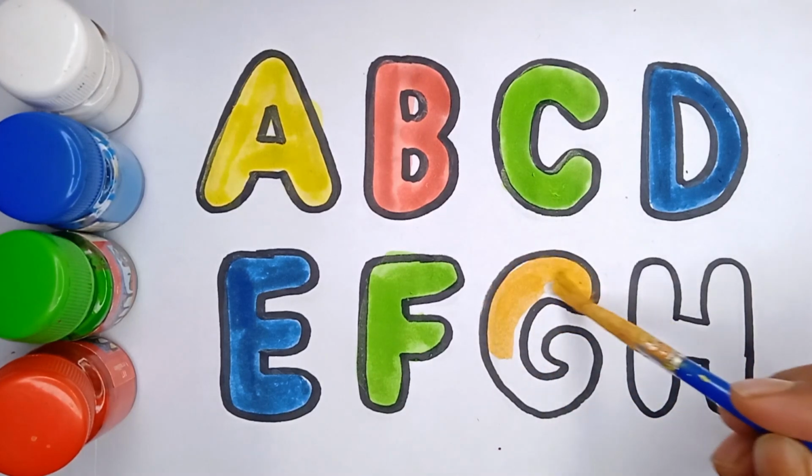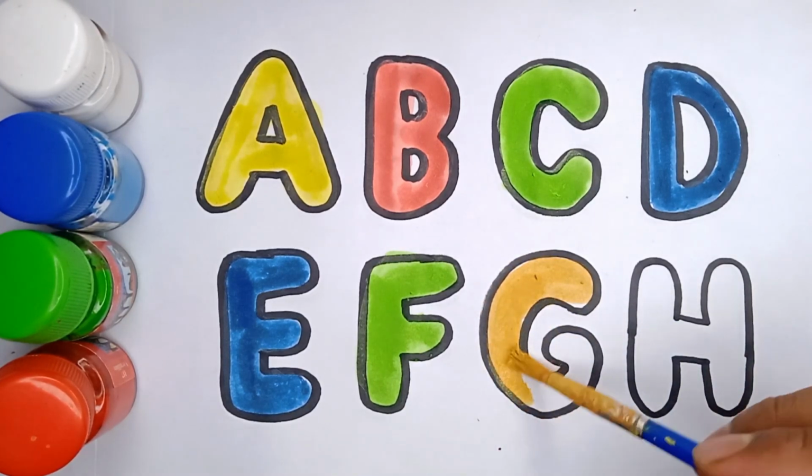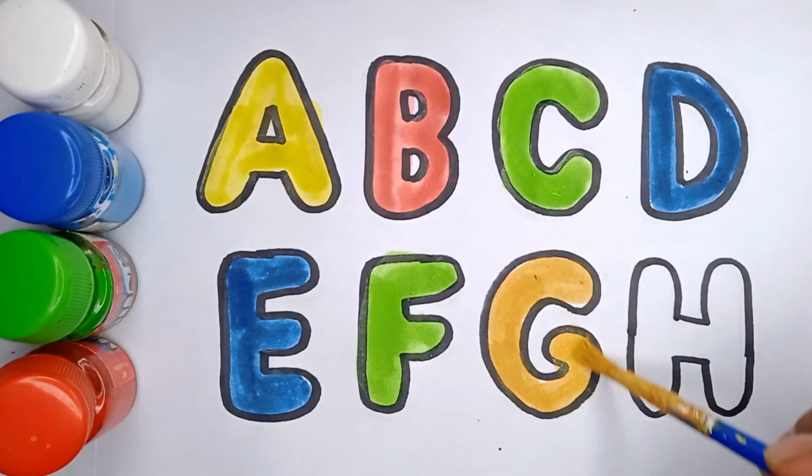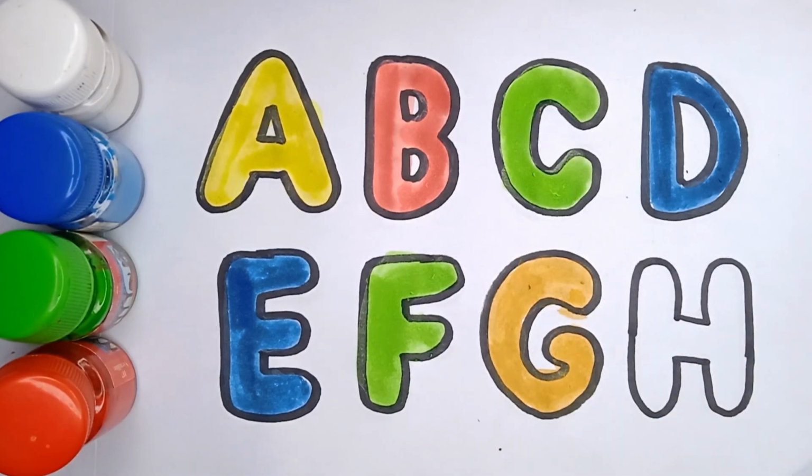Now I am drawing letter G. G is for grapes.